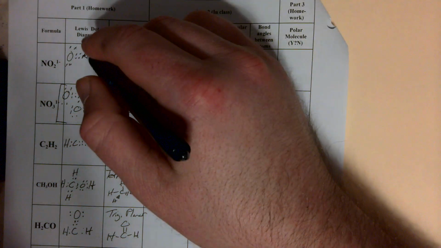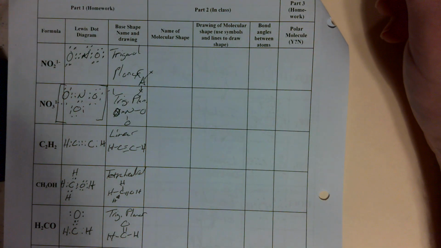So, for a trigonal planar, for NO2 minus, now we have two items attached to our nitrogen with our floating lone pair. So that's going to give us which type of shape again? Right, there's two atoms attached to the host.